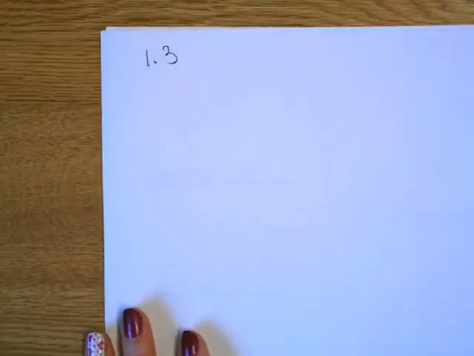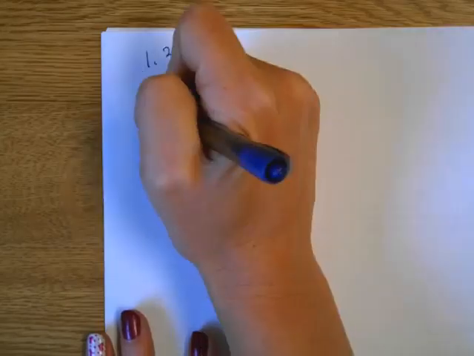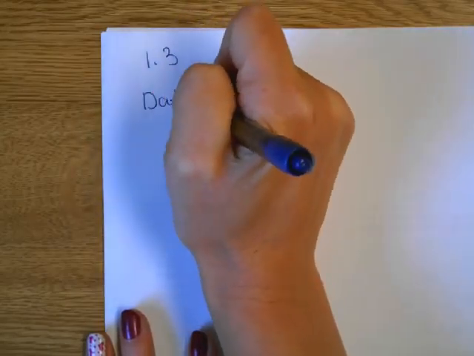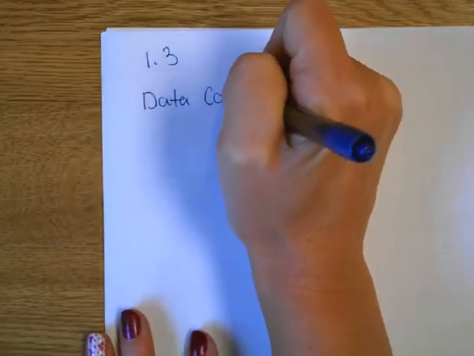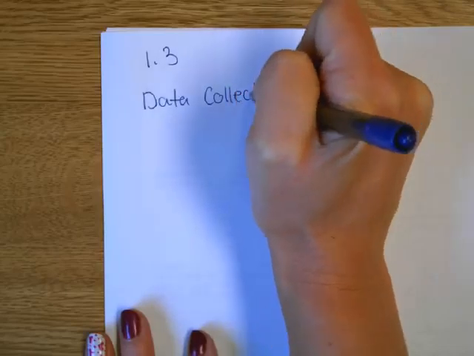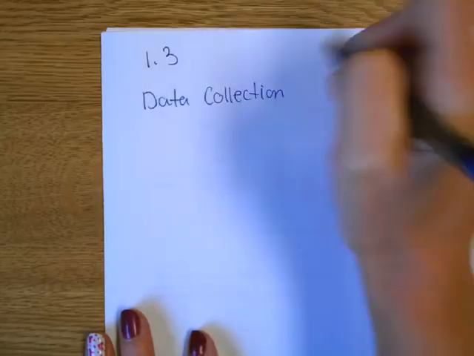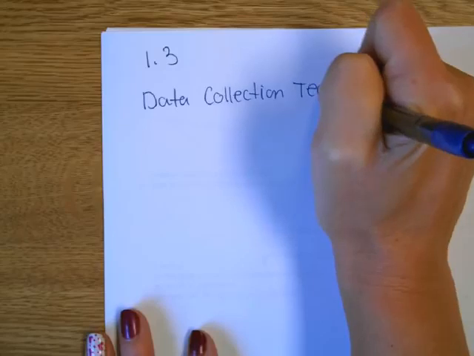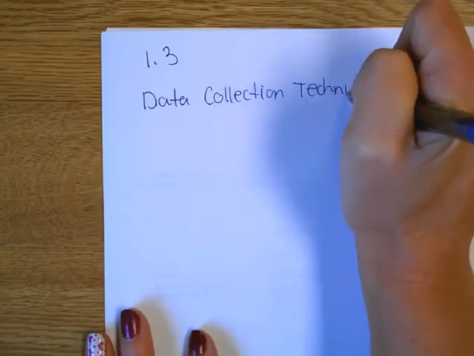First thing we're going to look at is 4 ways to collect data. So, data collection techniques. It all depends on what you're studying, what technique you're going to use.